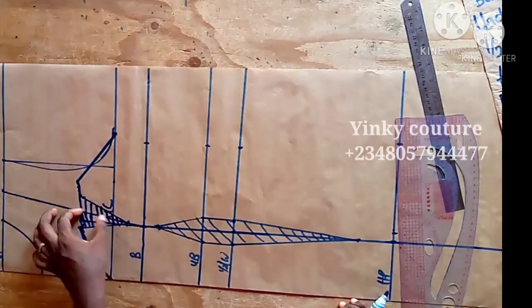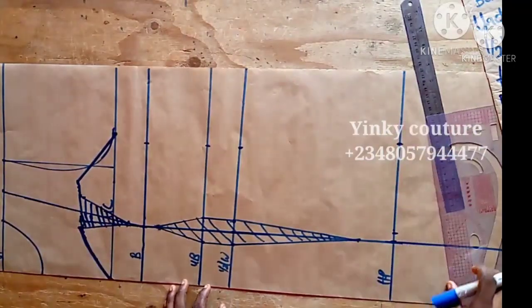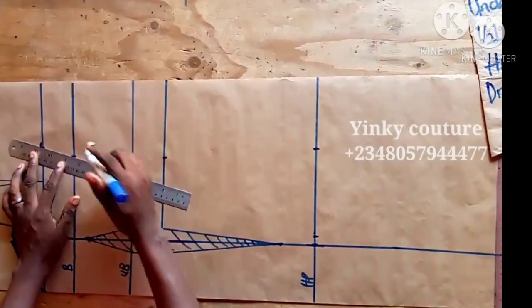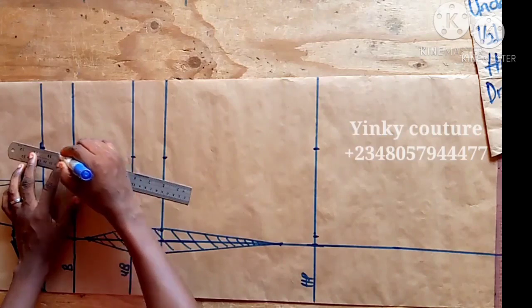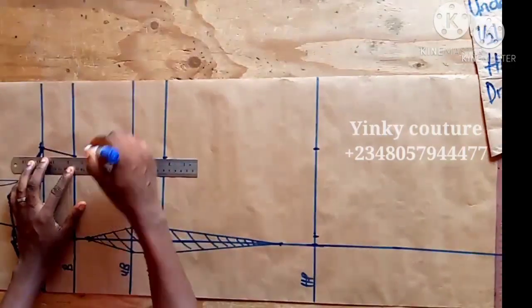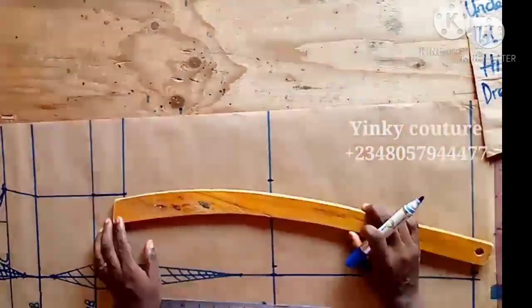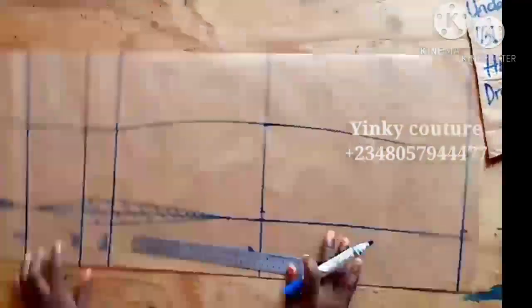So after I have done that, the next thing to do is to complete this measurement part. So I'm going to connect the measurement like so.